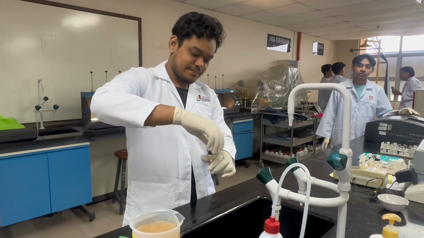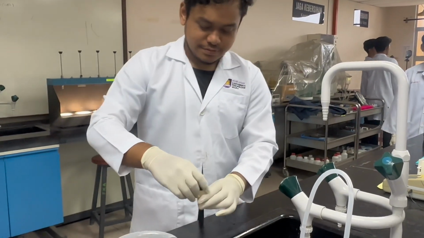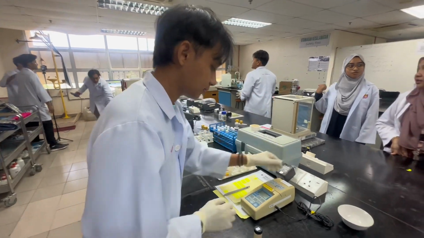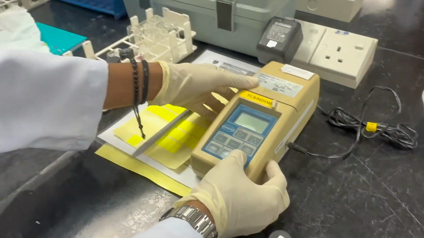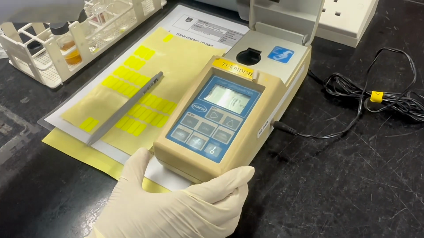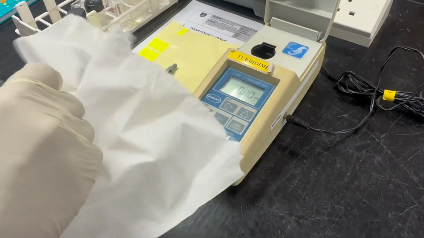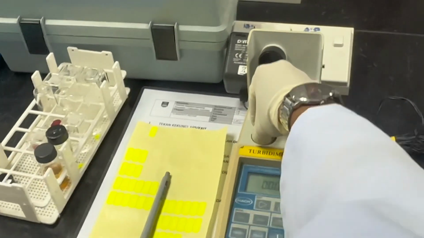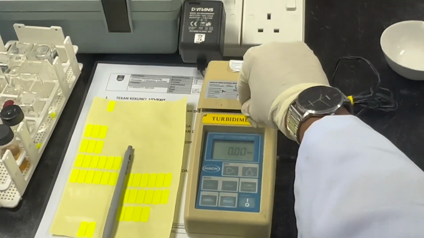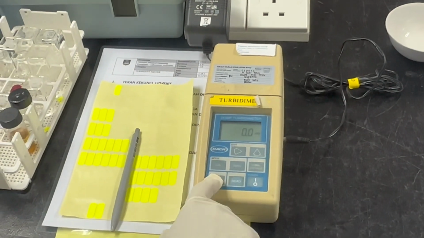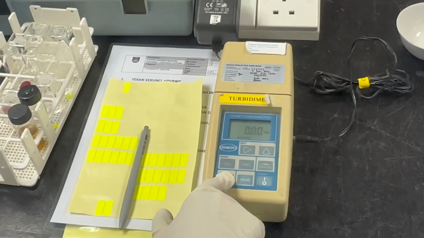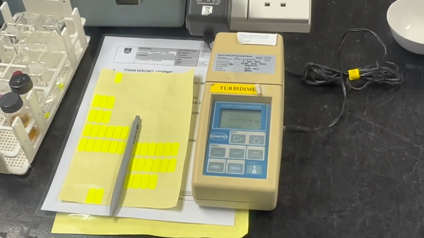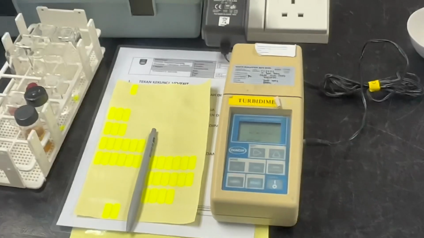Firstly, 10 ml of raw water sample is put in the circular sample cell until it reaches the bottleneck. Then, the turbidity meter is turned on and set to auto range mode. Next, the circular sample cell is closed and wiped using a tissue. After that, the circular sample cell is inserted into the turbidity meter and the lid of the turbidity meter is closed. Lastly, the red button is clicked to measure the turbidity and the data is recorded.